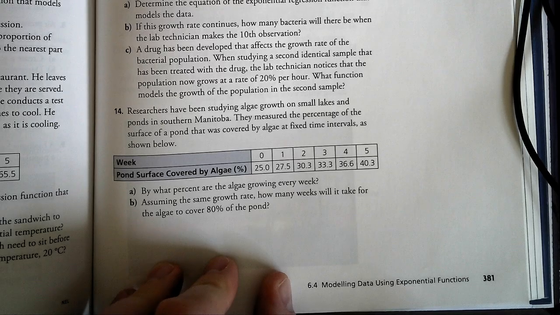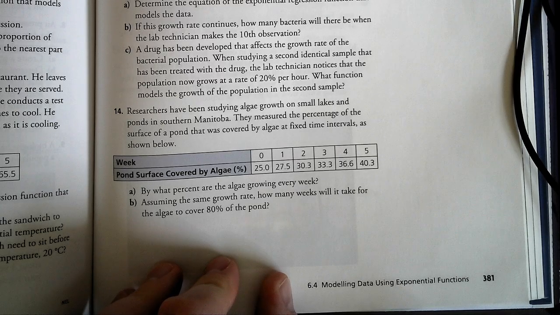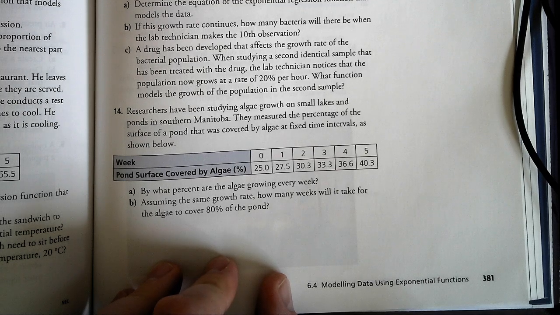Welcome to the solutions video for assignment 3.05 number 3. So we are looking at algae growth on small lakes and ponds in southern Manitoba. We've got the number of weeks. We've got the percentage covered by algae. We need to find by what percent the algae are growing every week. And assuming the same growth, how many weeks will it take for the algae to cover 80% of the pond?